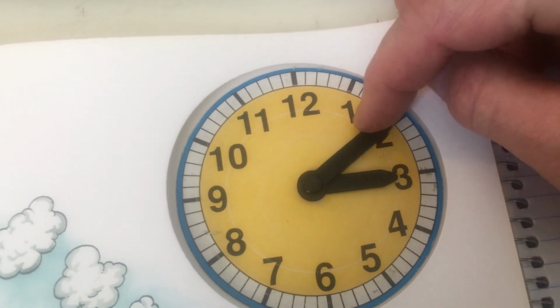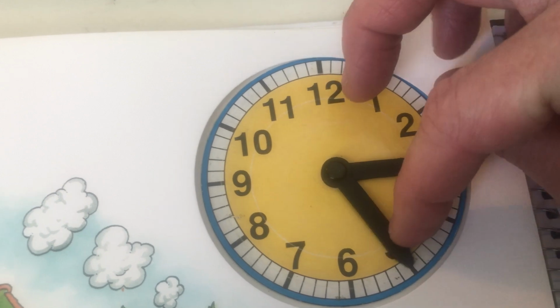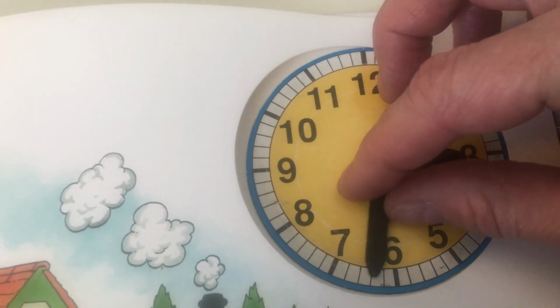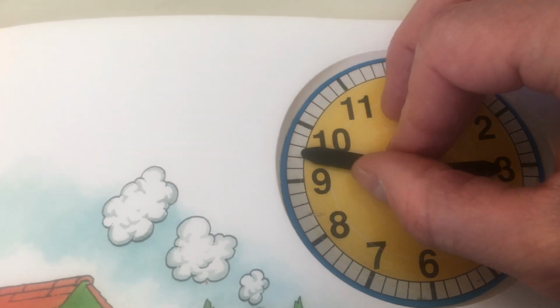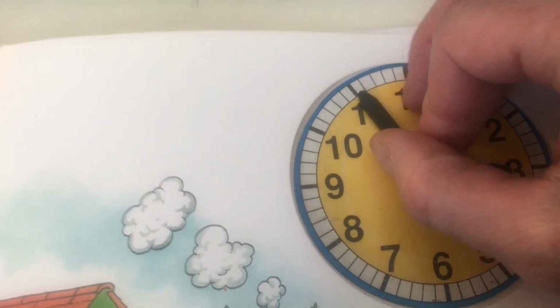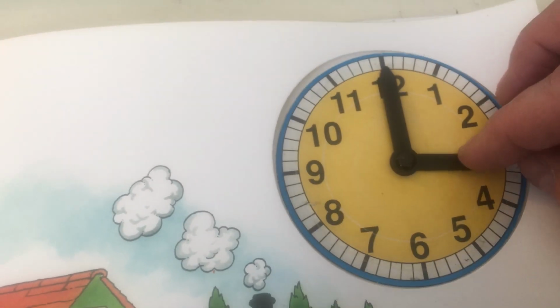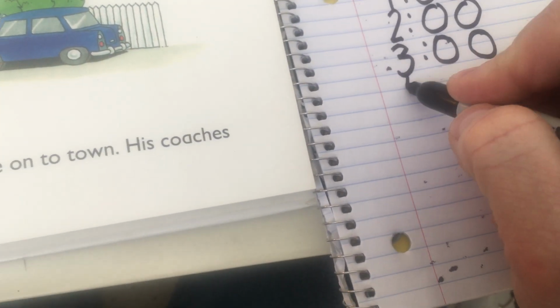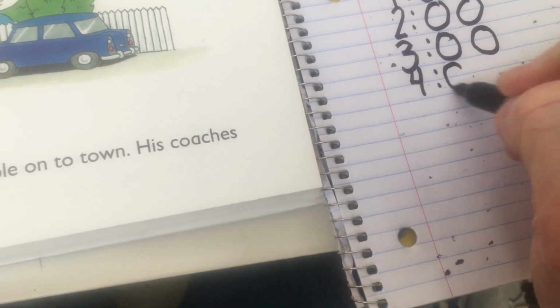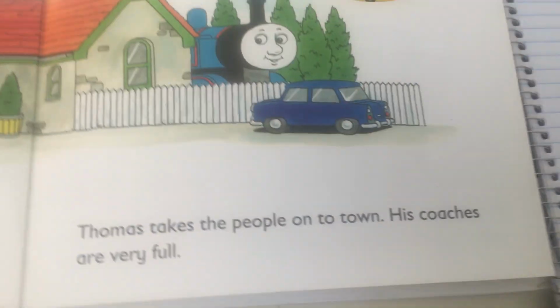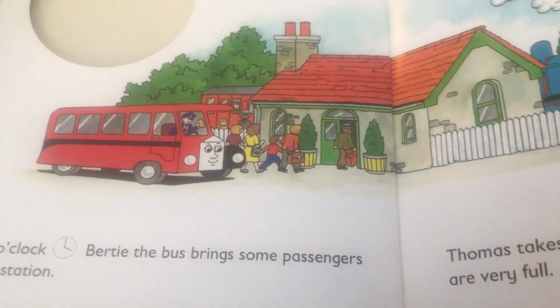Ready? 5, 10, 15, 20, 25, 30, 35, 40, 45, 50, 55, 60. There we are. So now that's how we got to 4 o'clock. And 4 o'clock, right? 4 colon 0 0. All right.